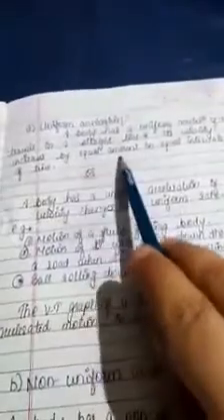See, uniform acceleration: a body has a uniform acceleration if it travels in a straight line and its velocity increases by equal amounts in equal intervals of time. Or we can say a body has a uniform acceleration if its velocity changes at a uniform rate. This must be familiar to you because previously we have done uniform speed, uniform motion.